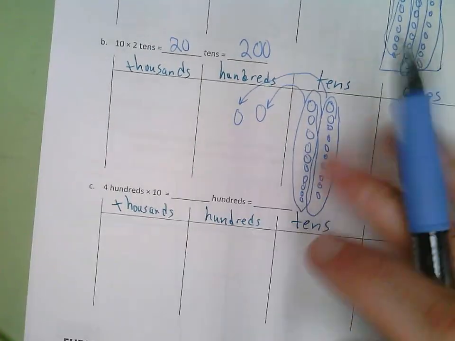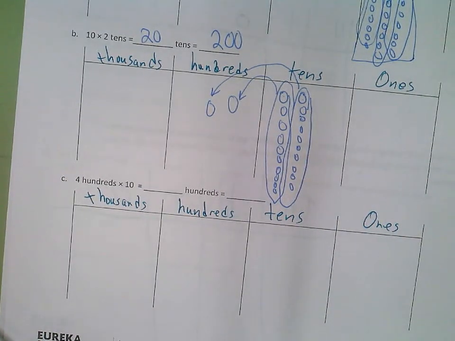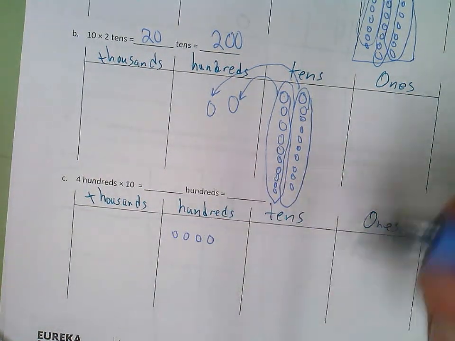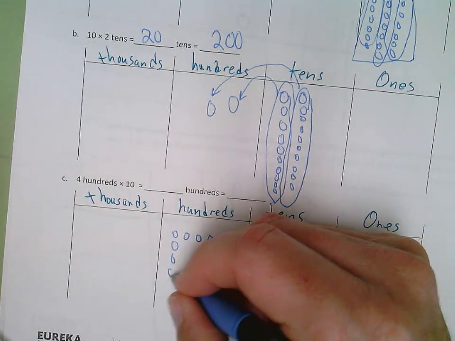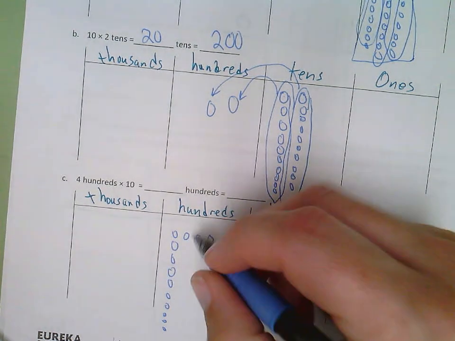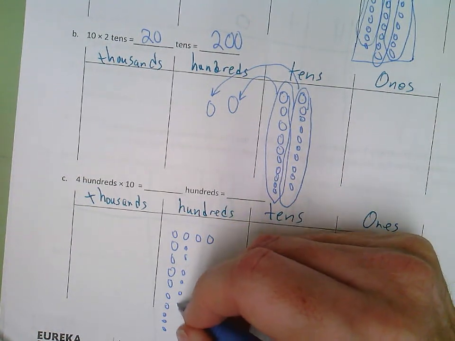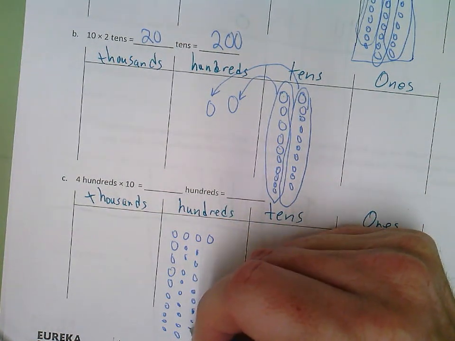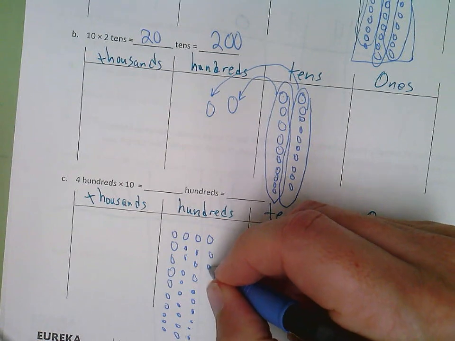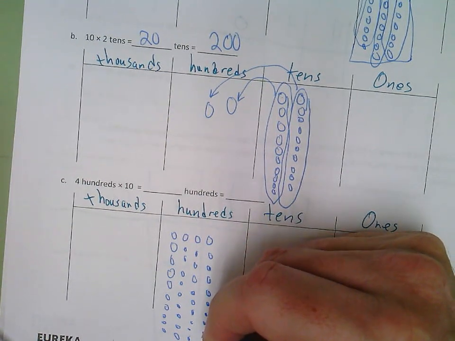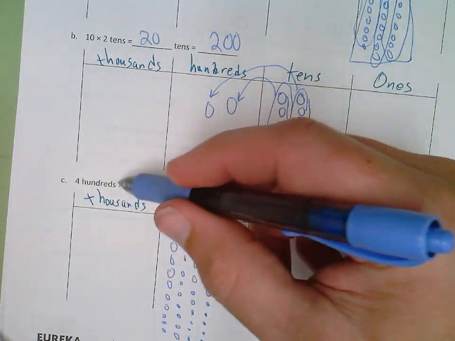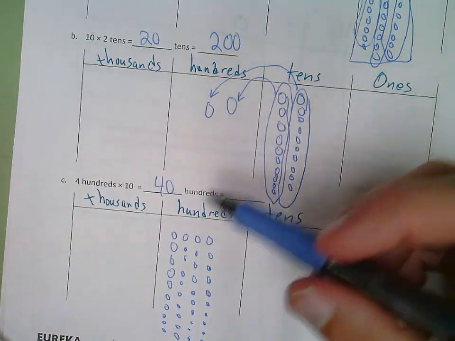With part C, it says 4 hundreds times 10 equals blank hundreds, which equals what? So 4 hundreds, 1, 2, 3, 4 hundreds times 10, that would give me 40, so 40 hundreds. I'll count out the groups of 10 until I have my 40 hundreds there. So 4 hundreds times 10 gives me 40 hundreds.